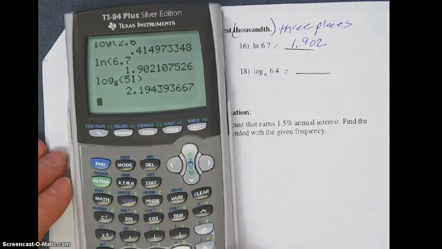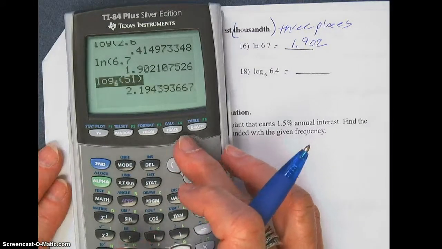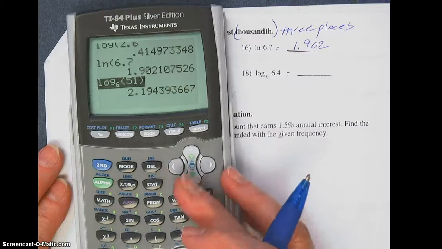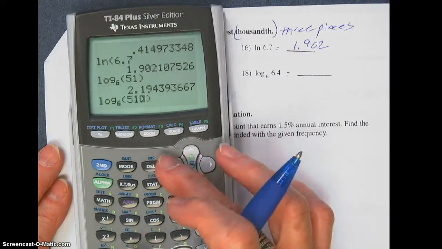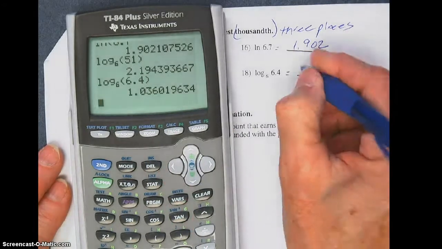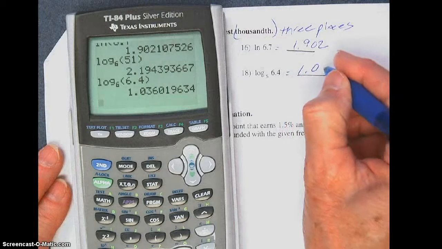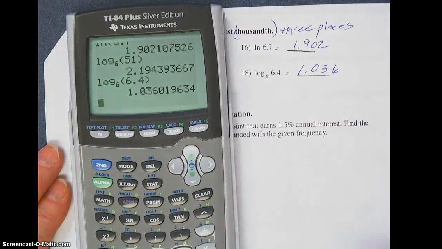Log base 6 of 6.4. Again, on this new calculator, remember you can go up, and if I want to change this to 6.4, rounding off to 3 decimal places, I get a 0.3. Should that be 6 or 7? The answer is 6. Okay.